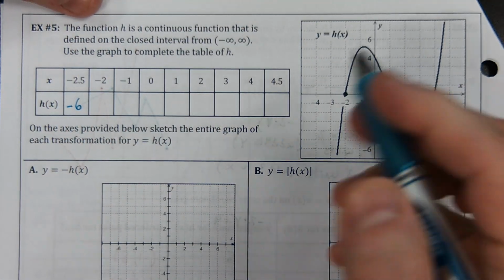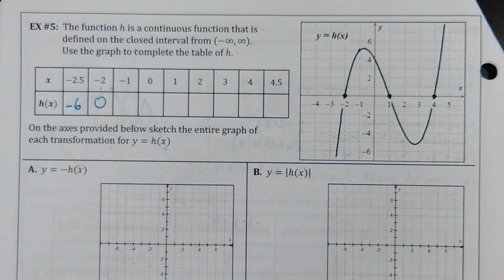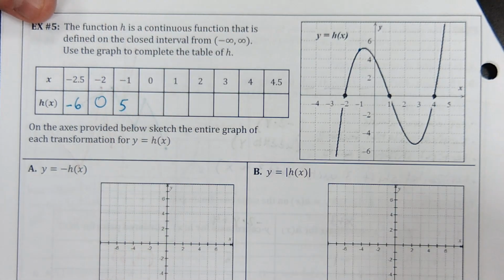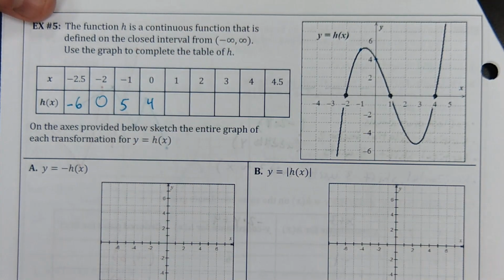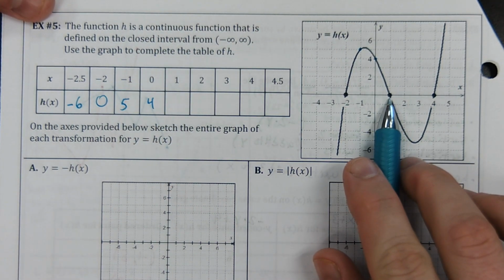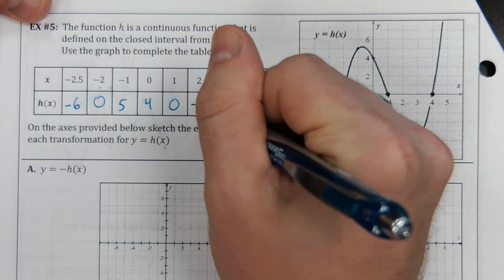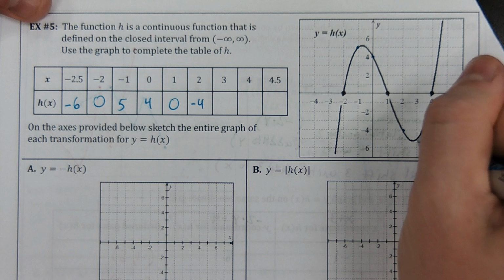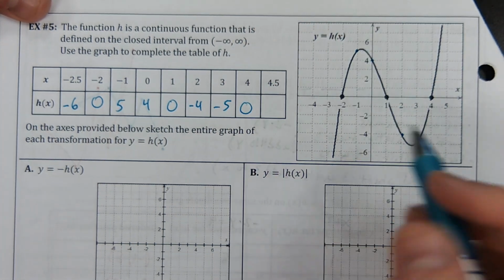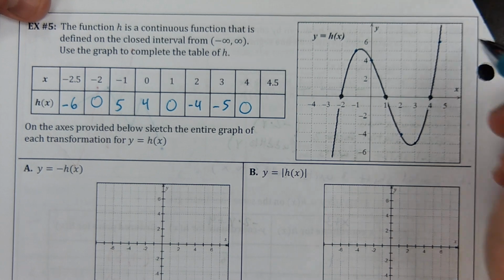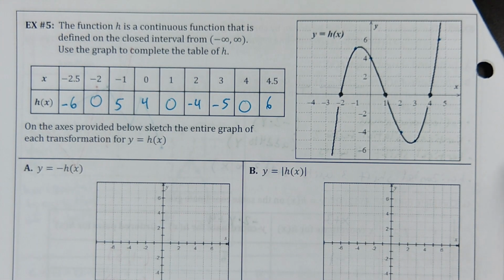At -2, you can see you're at y equals 0. At -1, you can see it's right there at y equals 5. At 0, you're here at y equals 4. At 1, x equals 1, you're back at the x-axis, so y is 0. 2, down here at -4. 3, down here at -5. 4 back to 0, and 4.5 is once again up here at 6. There. We have coordinates for this picture.